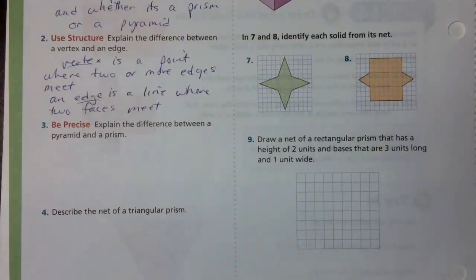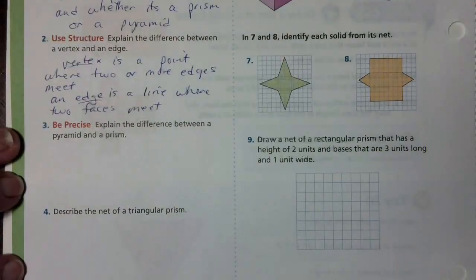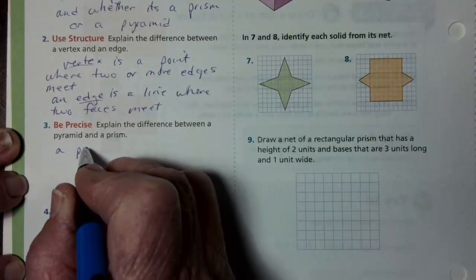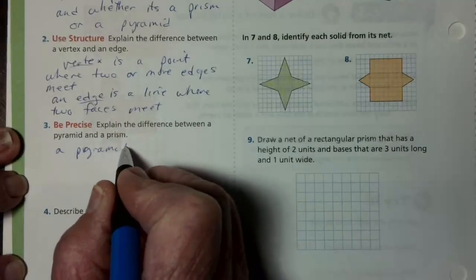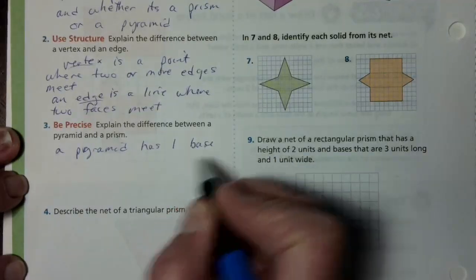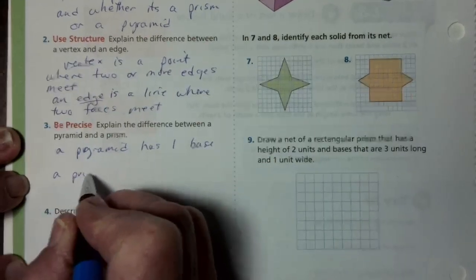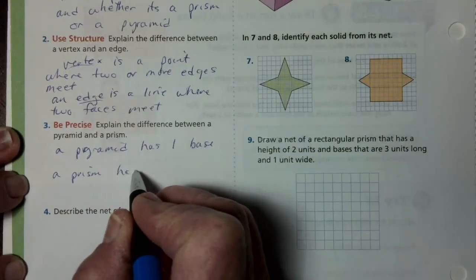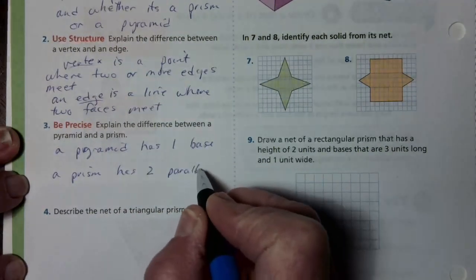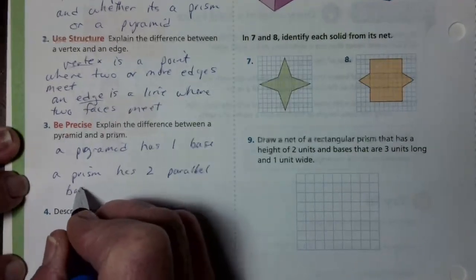Number 3, explain the difference between a pyramid and a prism. A pyramid has one base. A prism has two parallel bases.